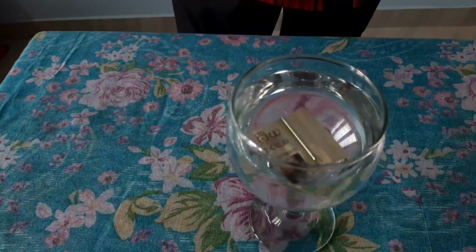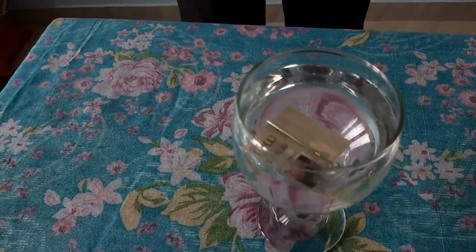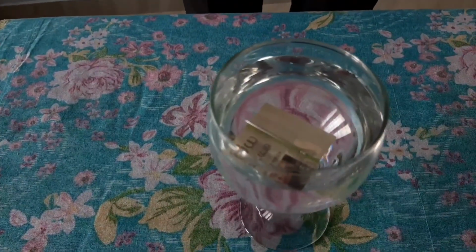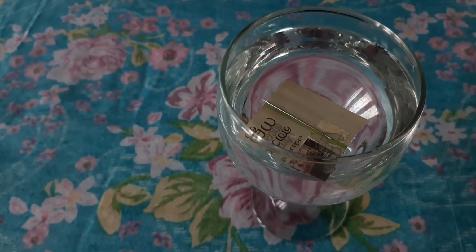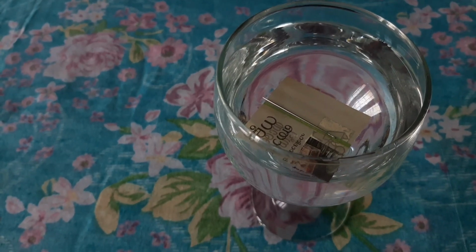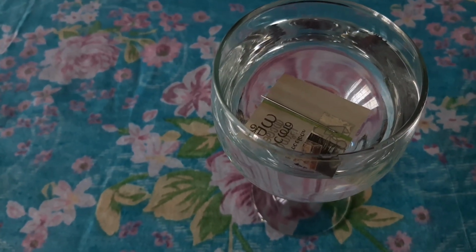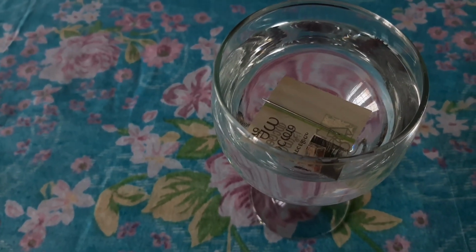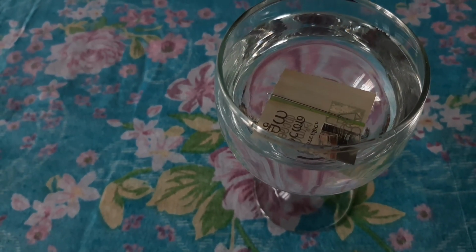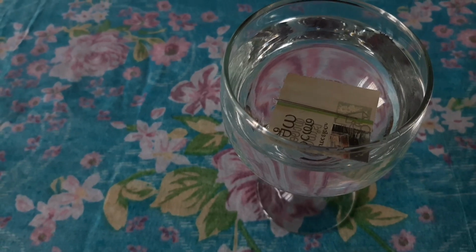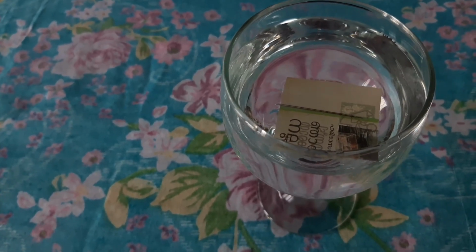Now gently place the needle above this piece of paper. The paper will get wet. When it gets wet, its weight will increase and a stage will be reached where the paper will sink down. You have to be a little patient for that.